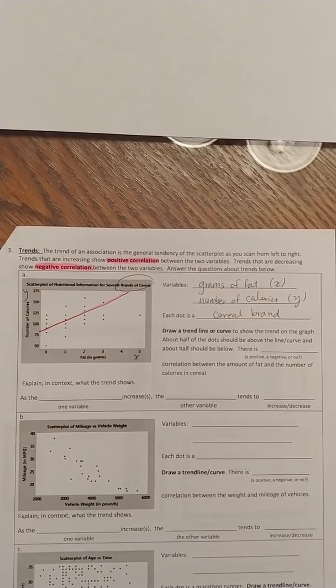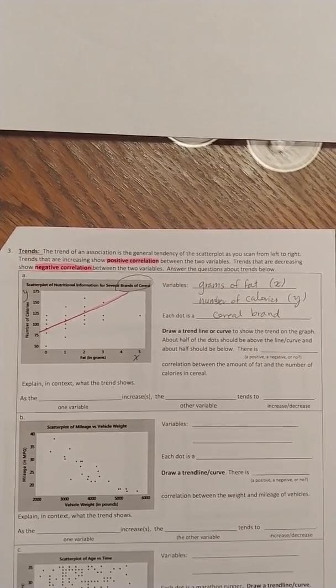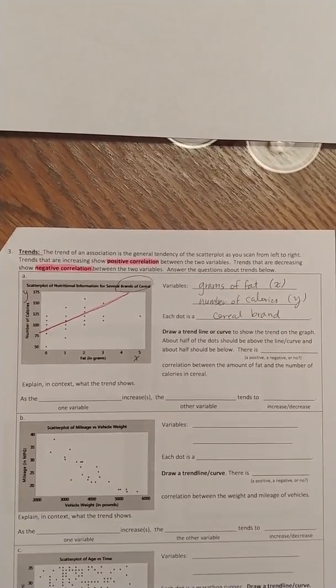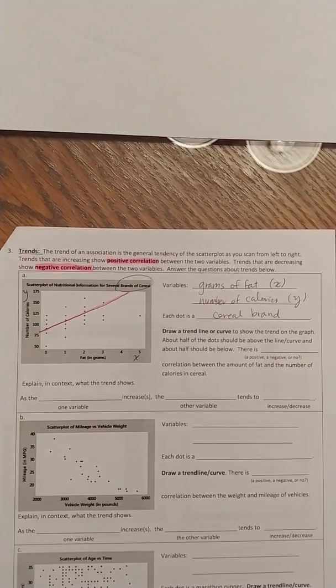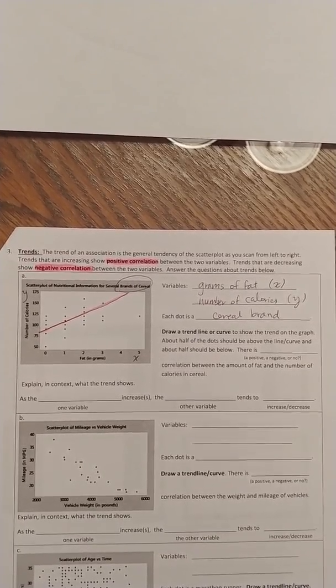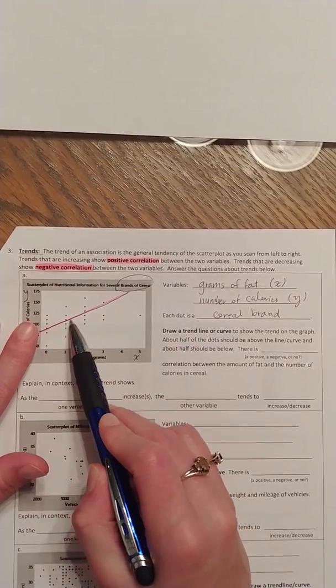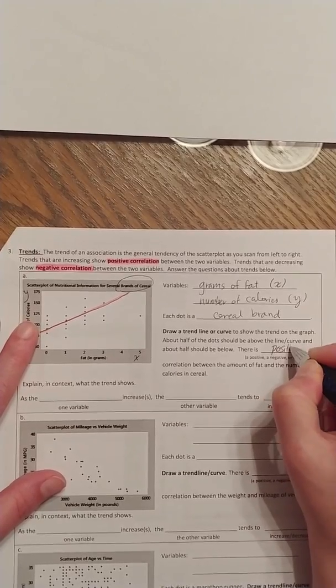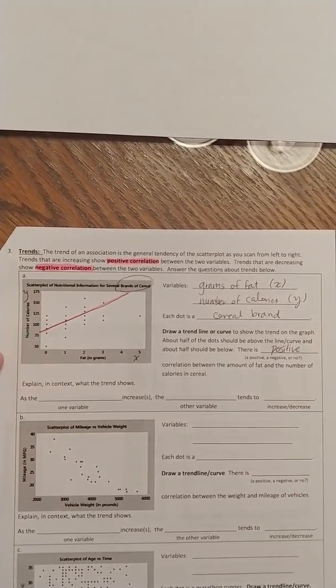So then the question is, do we have a positive correlation? Is it increasing? Do we have a negative correlation? Is it decreasing? Or do we have no correlation, which means it's not increasing or decreasing? The dots are kind of just scattered everywhere. So there's no real way to show an increase or a decrease. So if you look at this, right, from left to right, we are increasing. So it is a positive correlation.